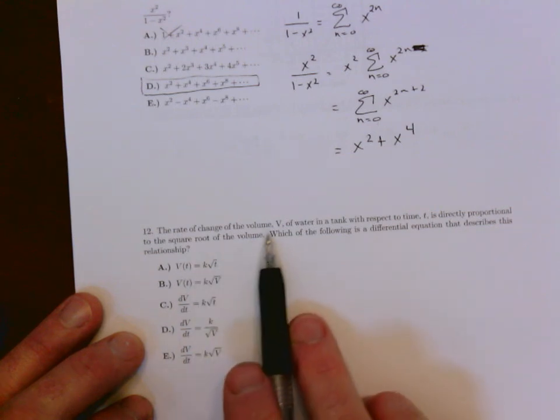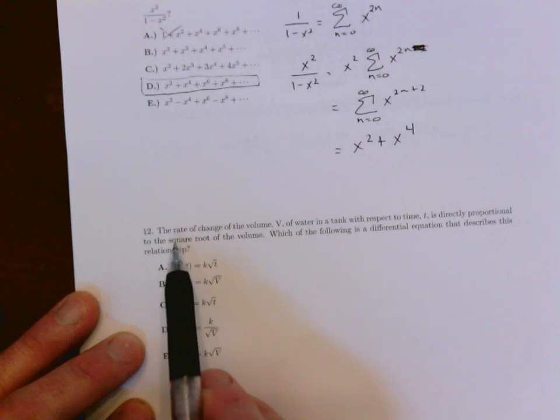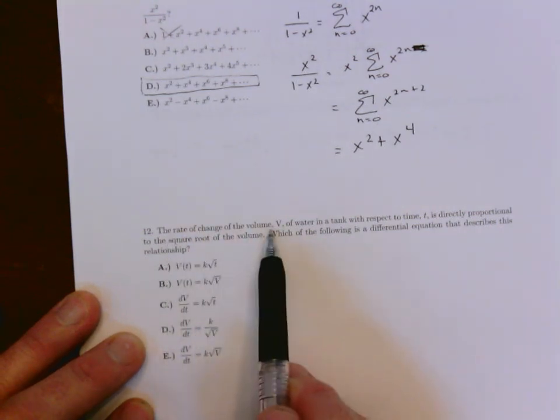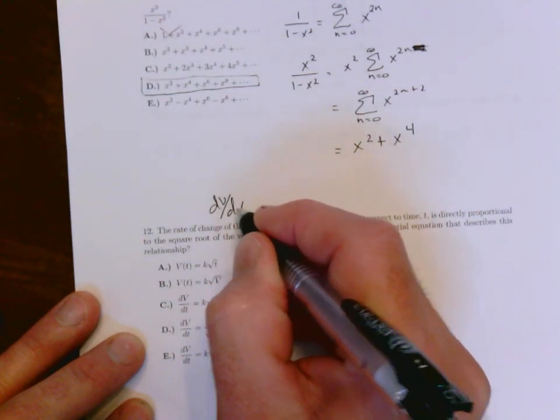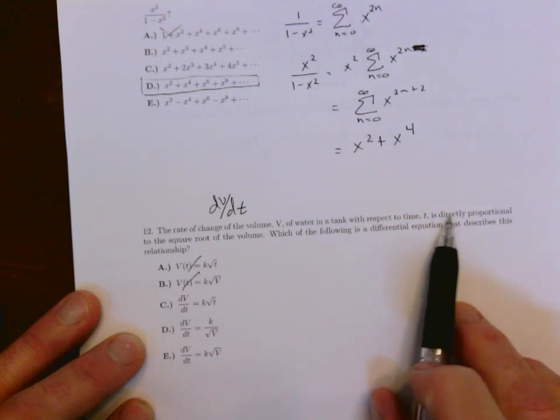The rate of change of volume V of water in a tank with respect to time. So real quick, rate of change, that's the derivative. So the rate of change of volume with respect to time, that is dV/dt. So right away, these are wrong because the answer has to be dV/dt. Okay, is directly proportional to.